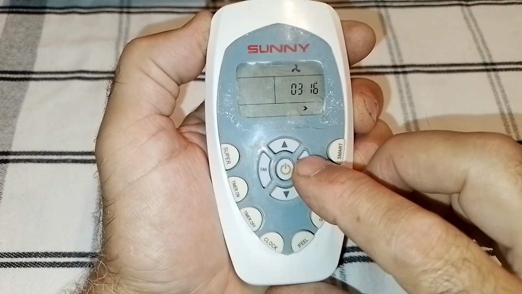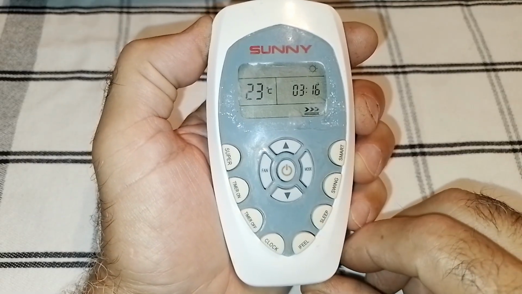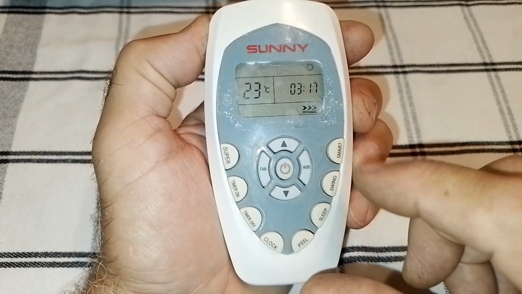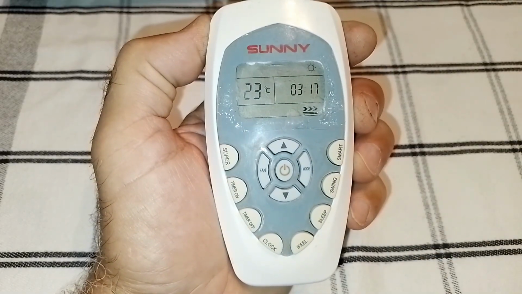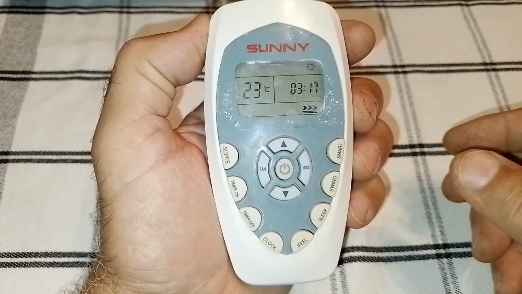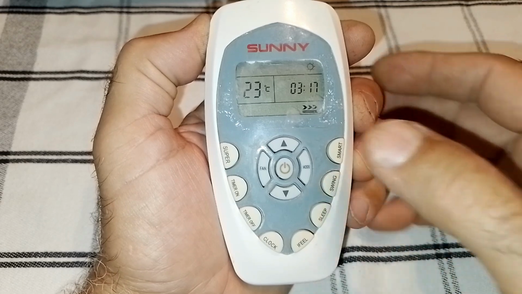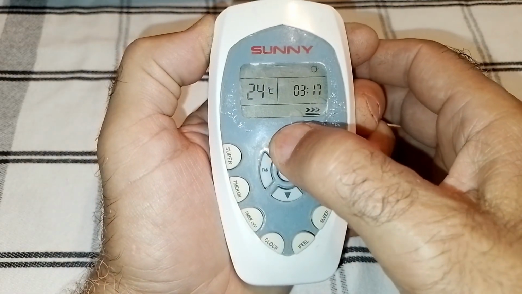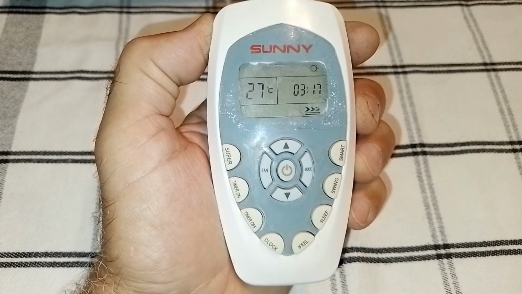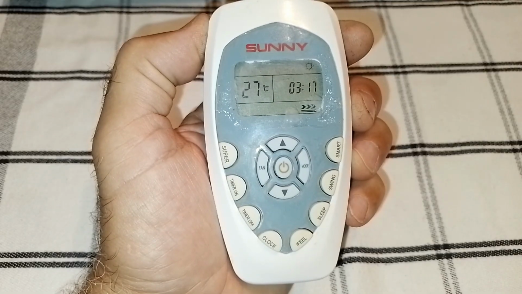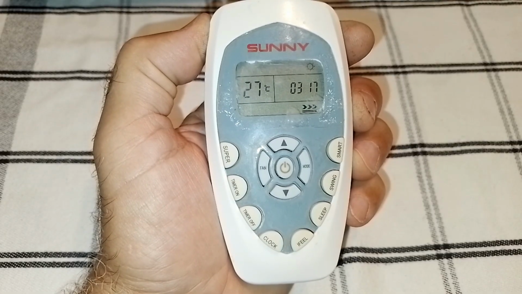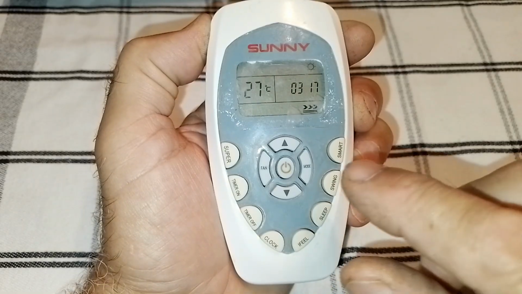We press the mode button again and the sun symbol appears on the screen. This is the heating mode. In this mode, we set the air conditioner temperature to above 26 degrees. For the air conditioner to work efficiently, it is necessary to set the fan speed to the auto fan speed mode.